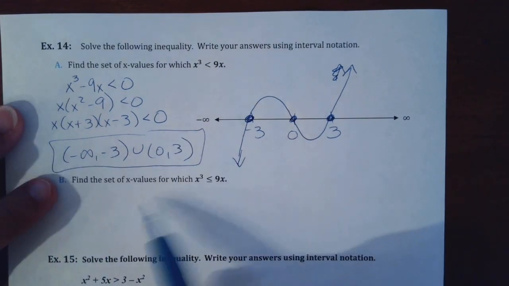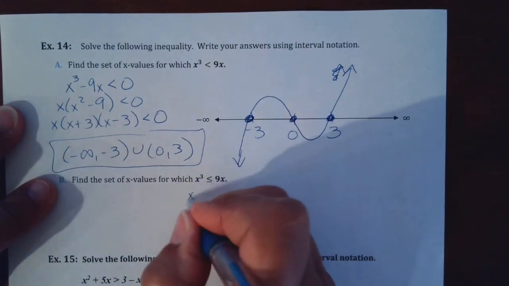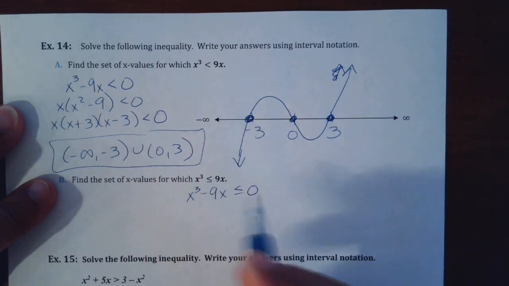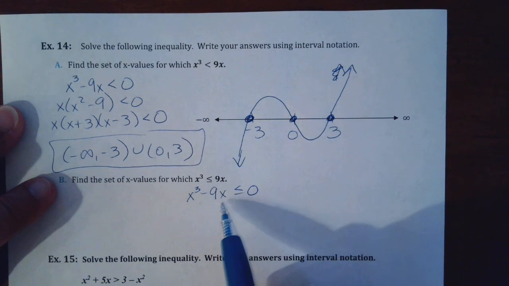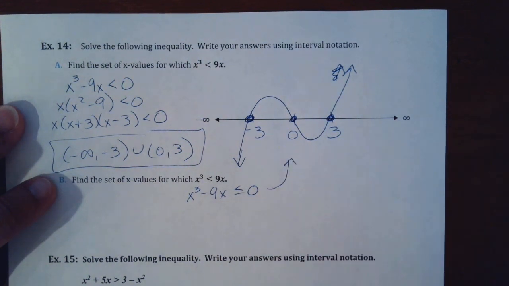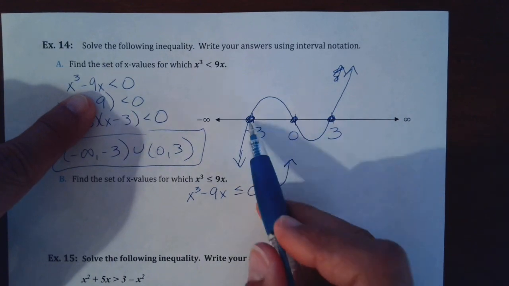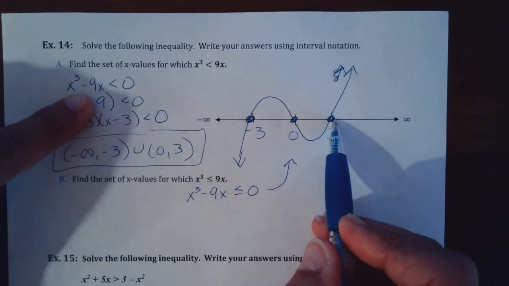All right, so for part B, same problem, right? Except less than or equal to. So I don't need to do another graph of that. It's the same graph. Okay, same problem, except now we get to include those values as well.